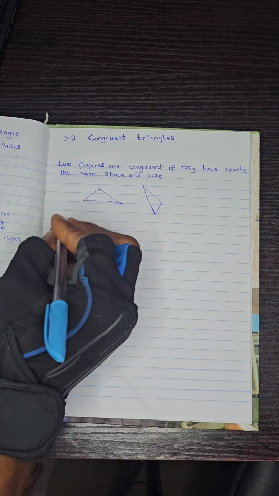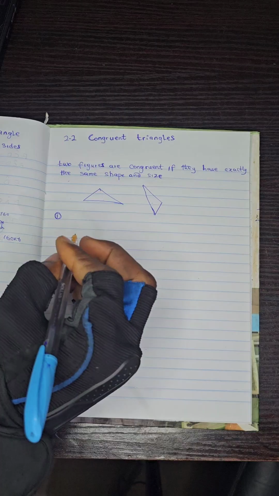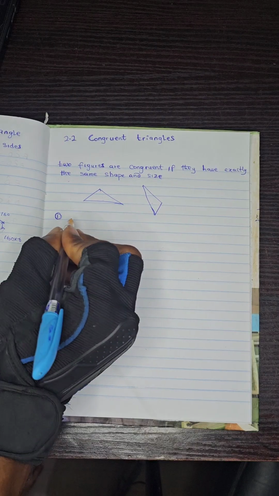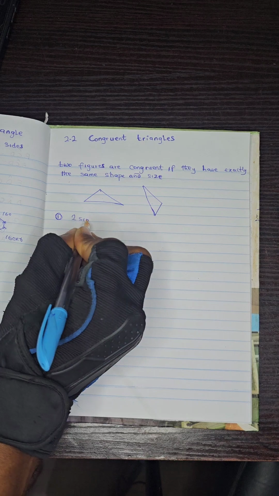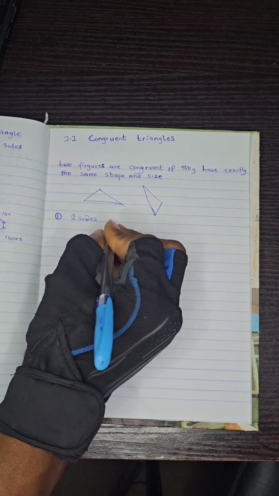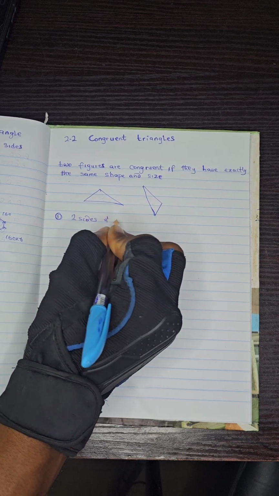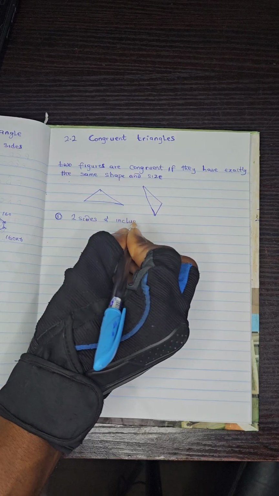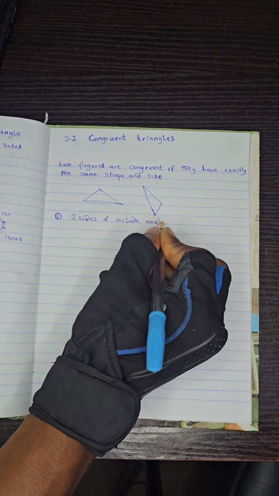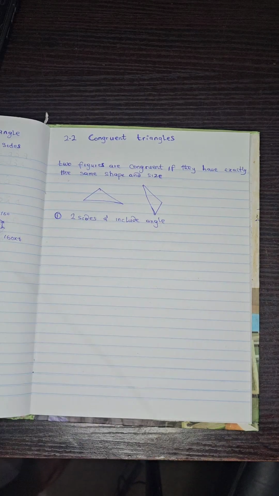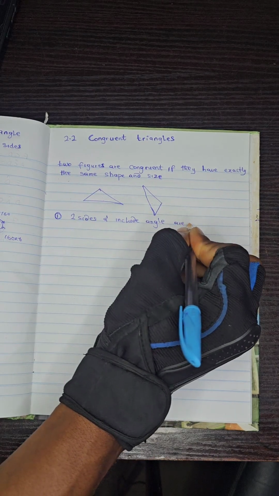The first thing you are going to know is that for triangles to be congruent, two sides and the included angle are equal.